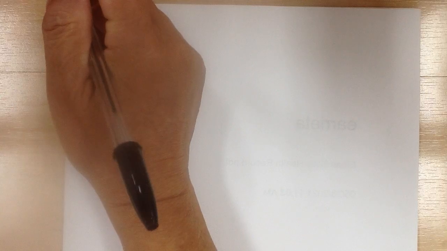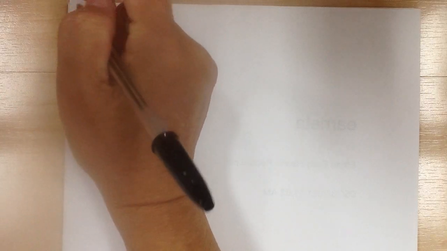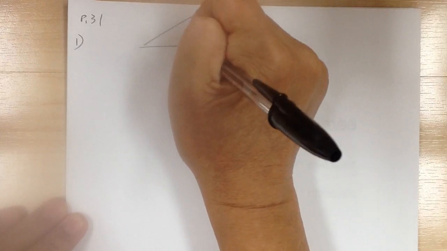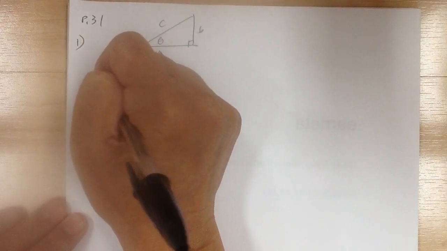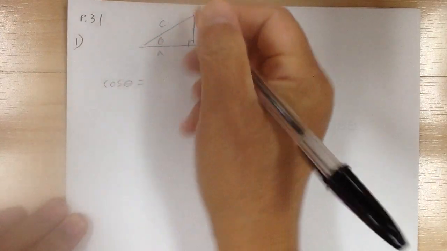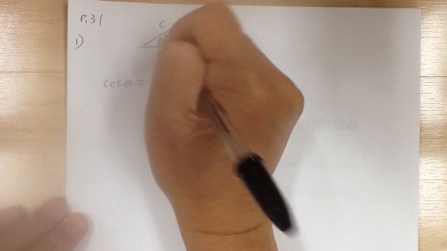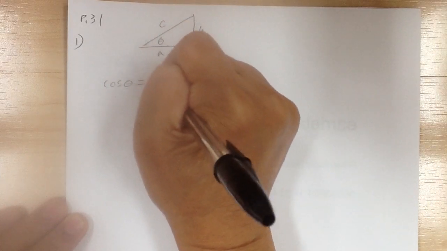Let's go to page 31 and start with number 1. Okay, so you have this triangle over here with A, B, C, and theta. Okay, so number 1, you're looking for cosine theta. Cosine is adjacent over hypotenuse, so it would be A over C.